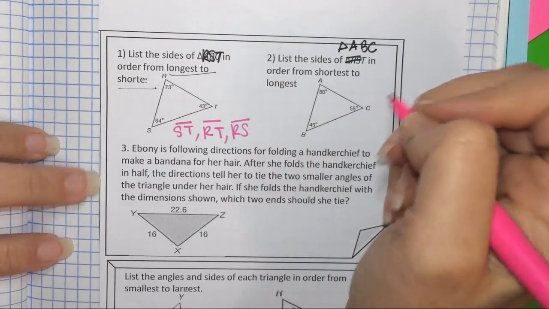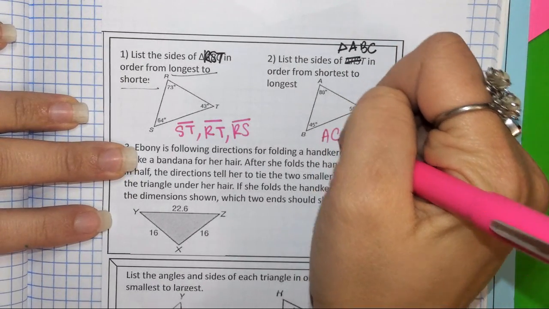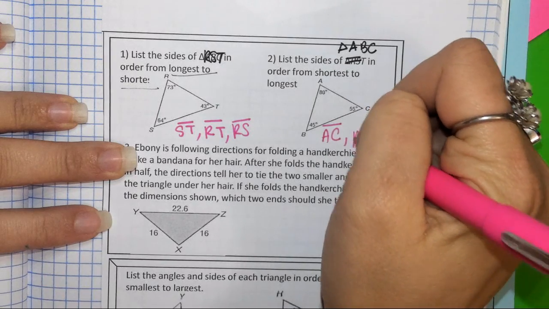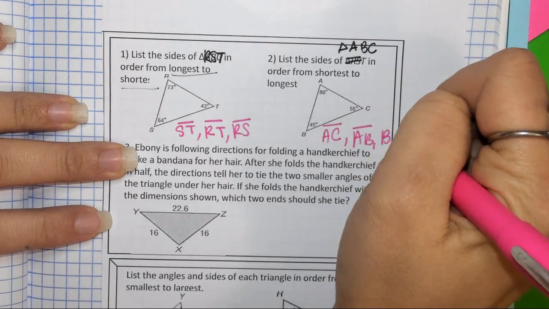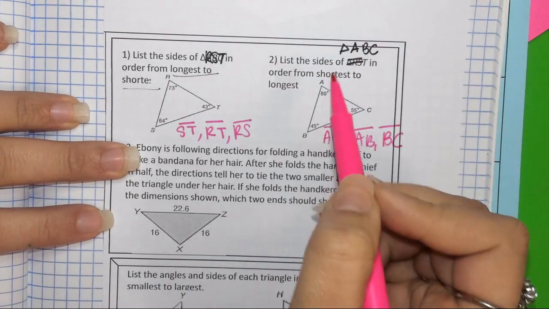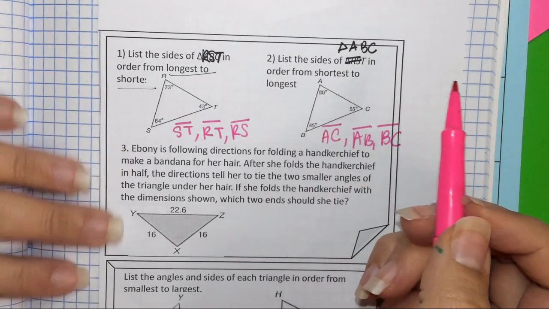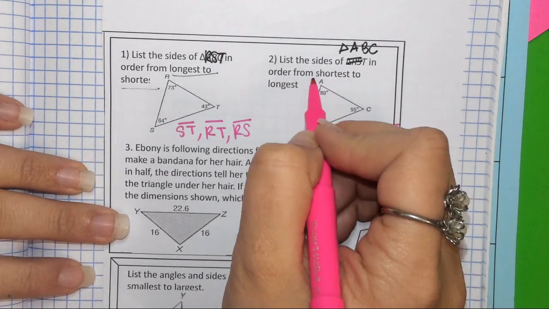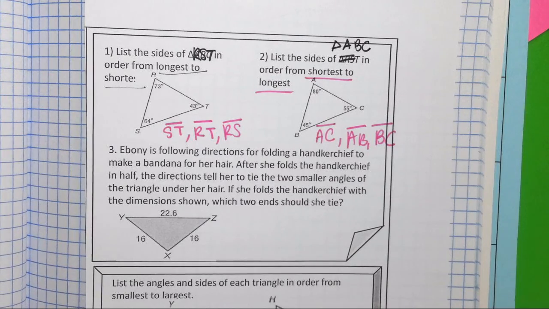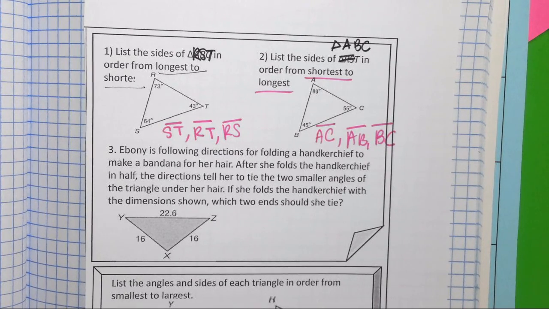Alright, what is the smallest side? And then AB. Then BC. No, you didn't read the directions. It says shortest to longest. Well, I didn't know that. Come on. Read the directions, tater tots. How many of us got that right? Take a point for your team. So I do get a point for everyone who got it right.